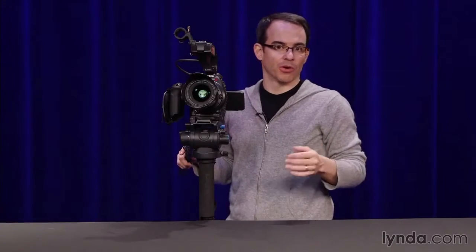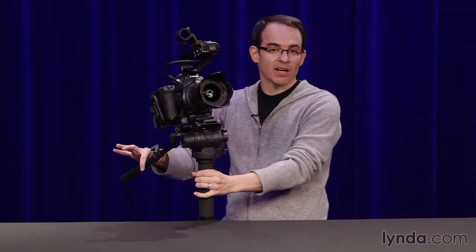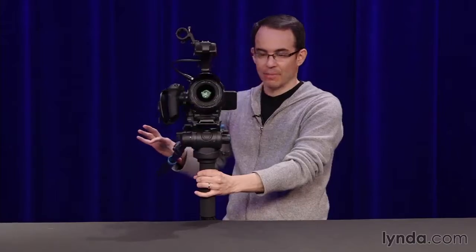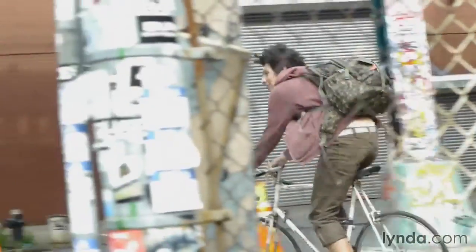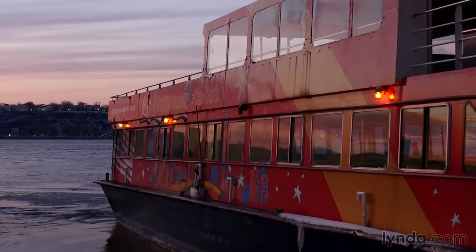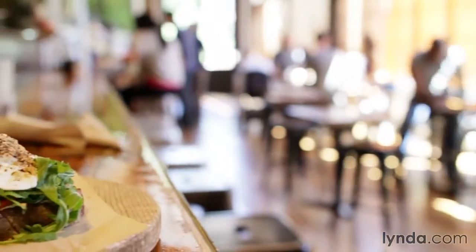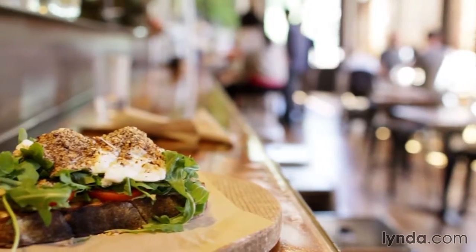As we mentioned before, panning is like moving our head from left to right and back. Panning can be used to follow a subject as it makes its way across the frame, or it can also be used to redirect the viewer's attention to reveal new details.